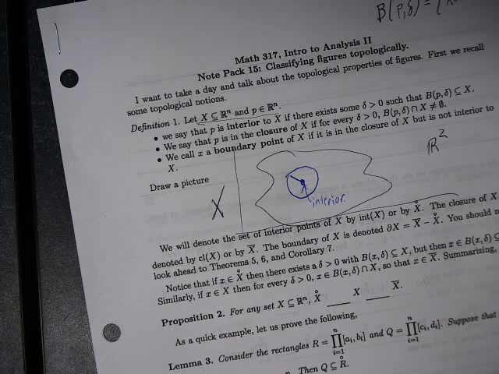Let's now think about it also. Is that also a point in the closure? If I draw any little ball centered at that point, it contains some stuff in X. In fact, it contains P.